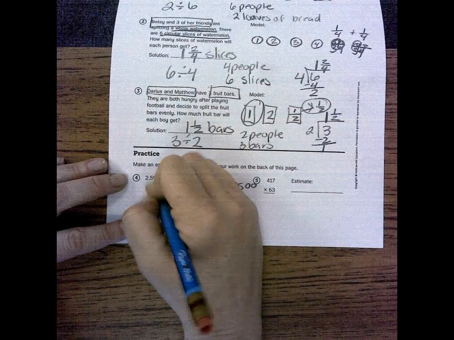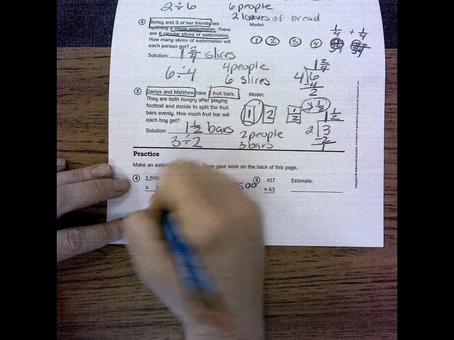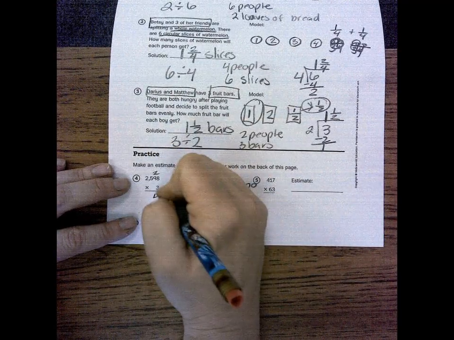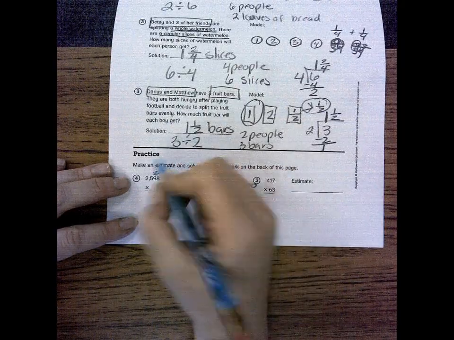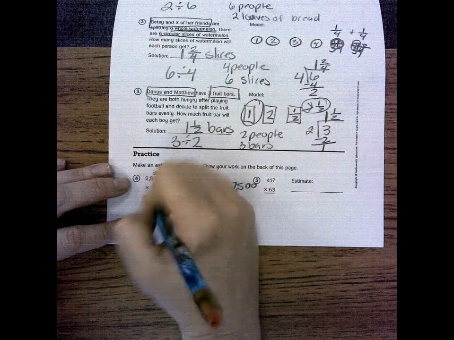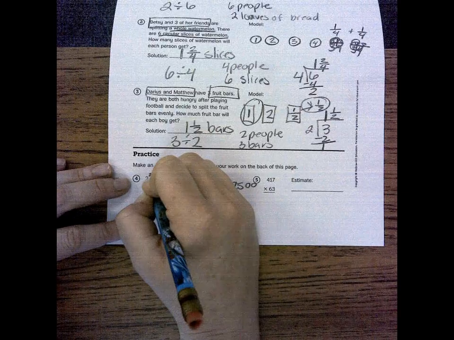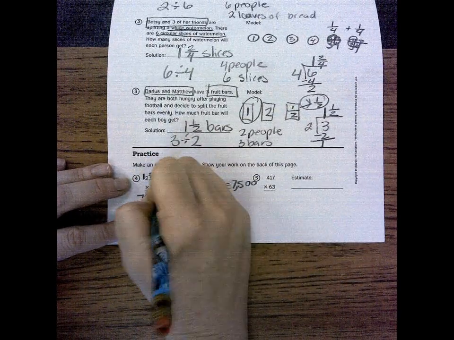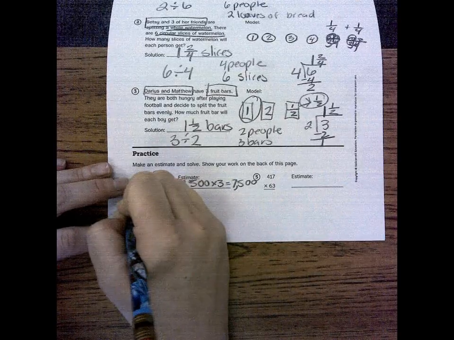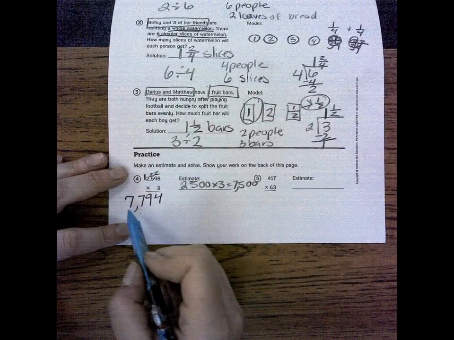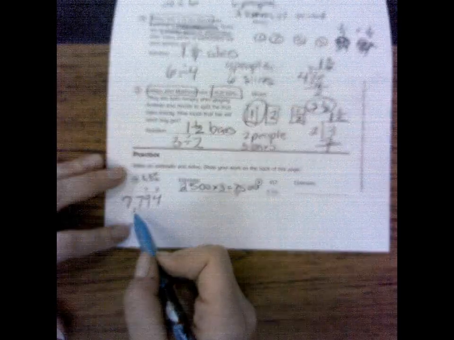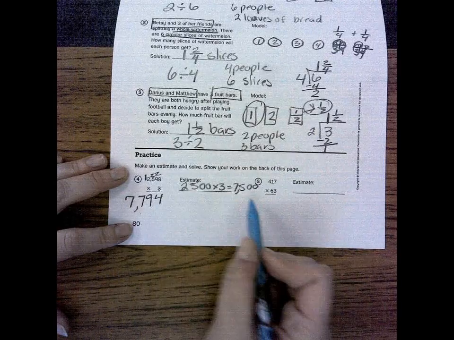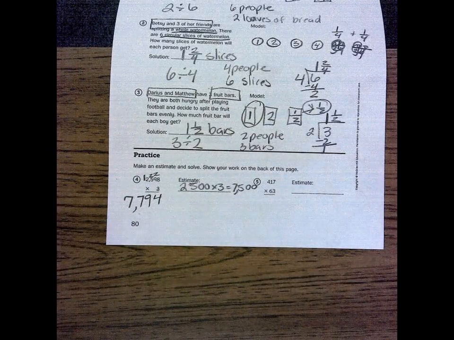Now multiply 3 times 8 is 24. 3 times 9 is 27, plus 2 is 29. 3 times 5 is 15, plus 2 is 17. 3 times 2 is 6, plus 1 is 7. So the answer there is 7,794, which is close to 7,500.